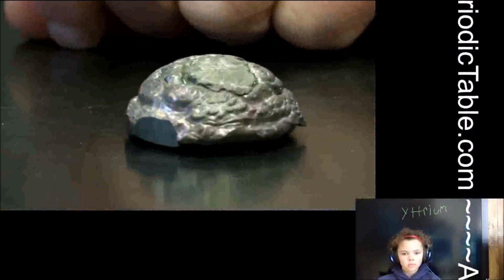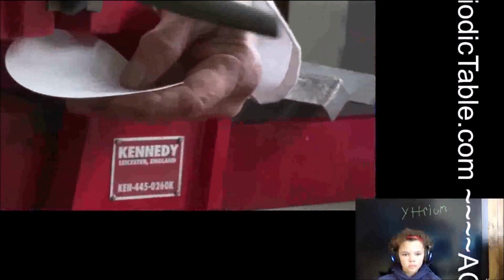Then Neil decided he would file a bit away from the side of the block of yttrium, and he took those filings and sprinkled them into a Bunsen burner flame. Wow, that's very pretty.